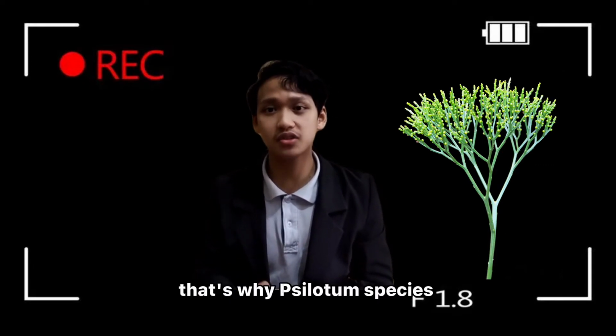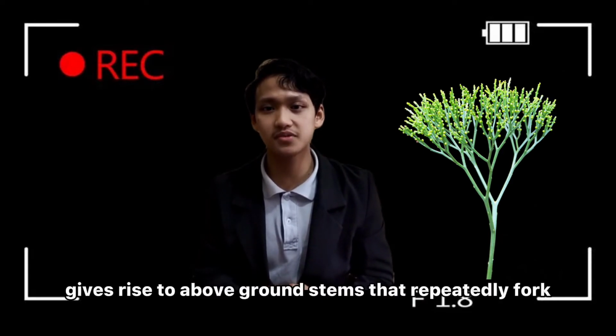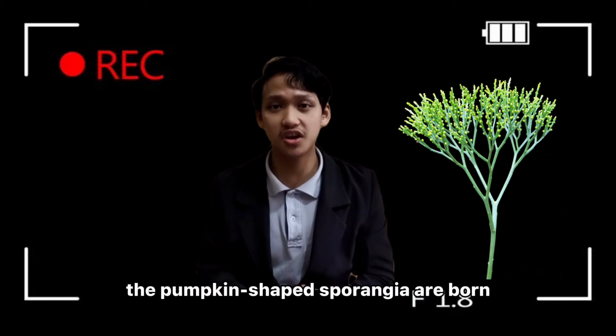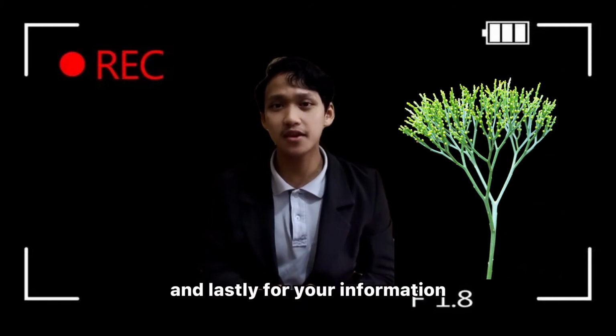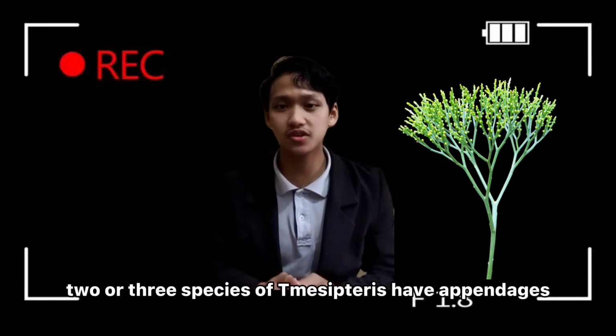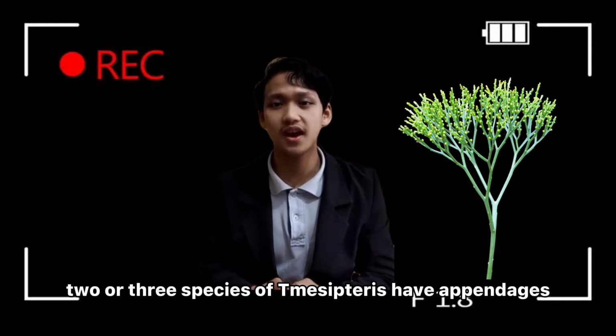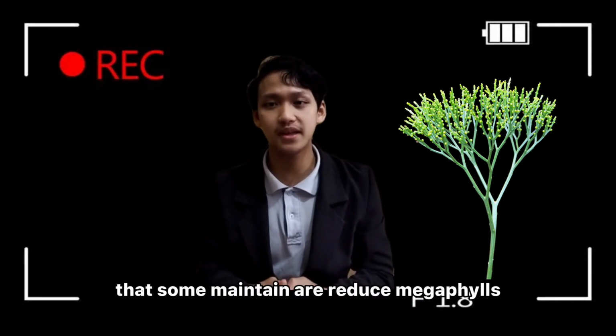That's why Psilotum species resemble a whisk broom. A horizontal rhizome gives rise to above-ground stems that repeatedly fork. On short side branches, the pumpkin-shaped sporangia are borne. And lastly, for your information, 2 or 3 species of Tmesipteris have appendages that some maintain are reduced megaphylls.